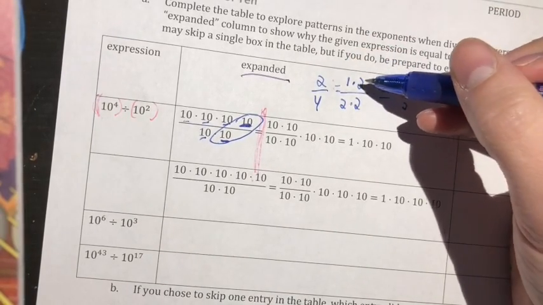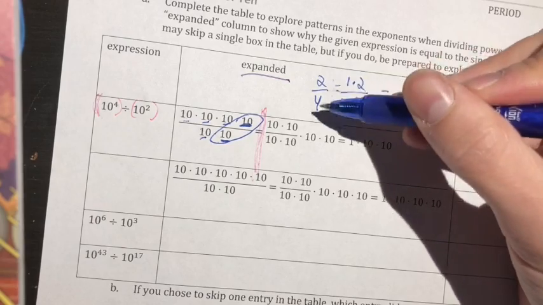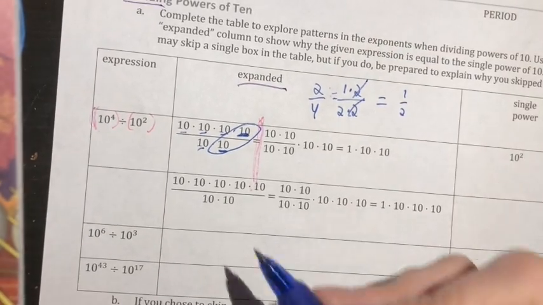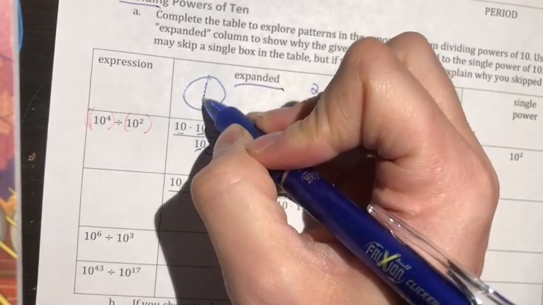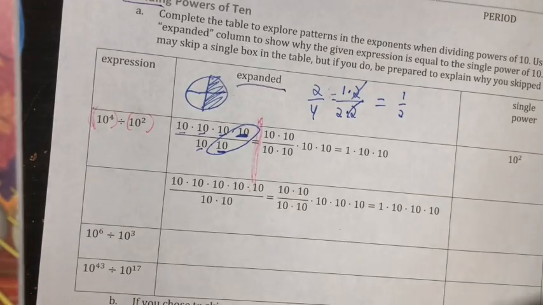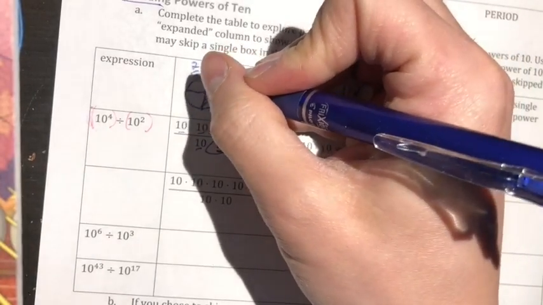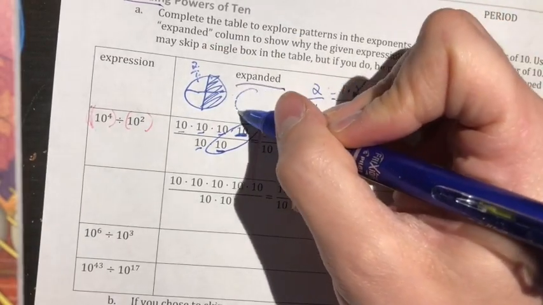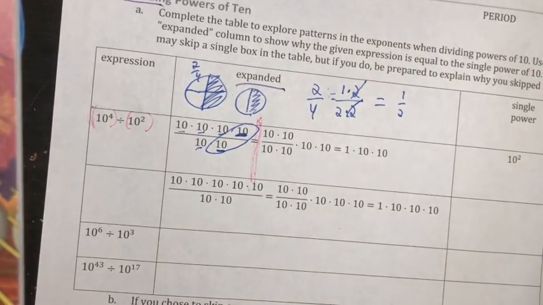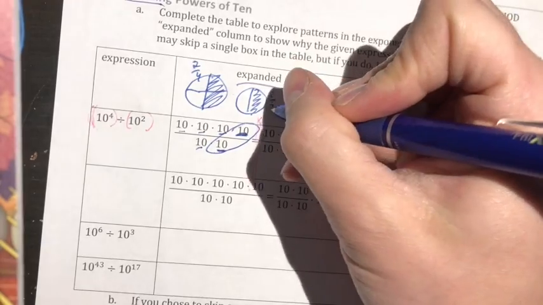So I can divide both of these numbers by 2, divide the pieces and divide the whole by 2, and get 1/2. It's like saying that a pizza cut into 4 pieces, if I have 2 of those, that's 2 out of 4. But also, that's the same exact portion as if I have a whole pizza cut in half and I take this whole half over here like a monster. So it's really the same exact thing.